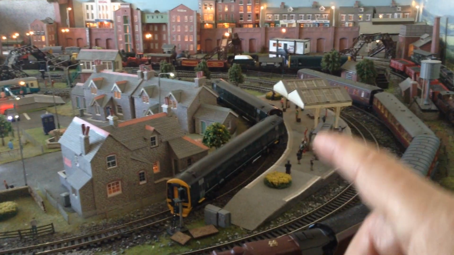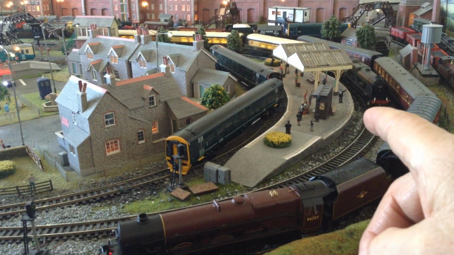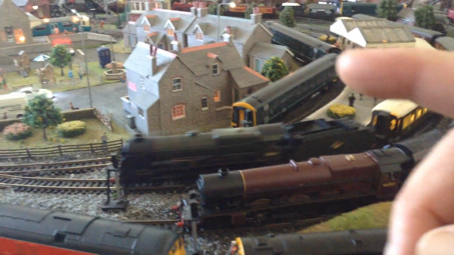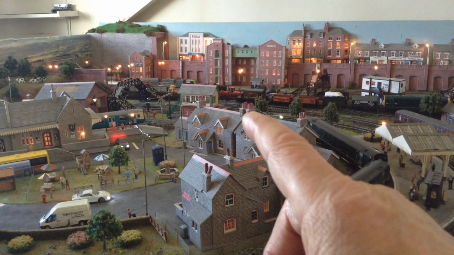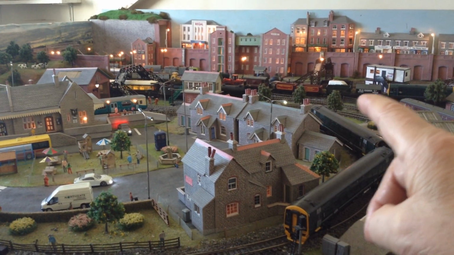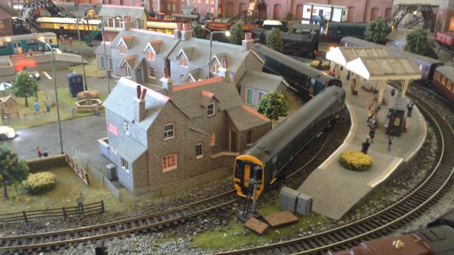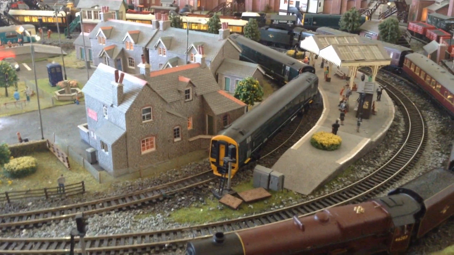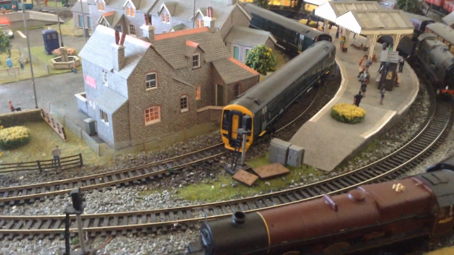As I said before, by here it should do the whistle. There's the whistle. It'll now get round to here and slow down again. It's just a matter of setting the timings, that's all. Just by part of a second or another, add another second on or take a second off.